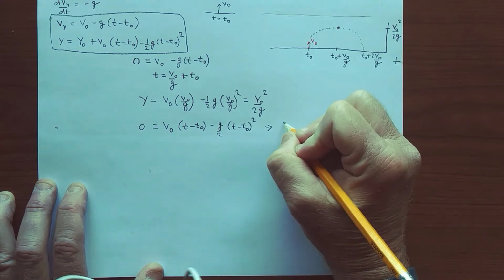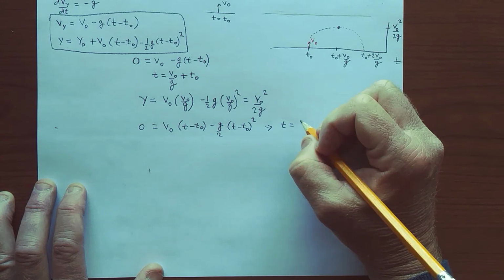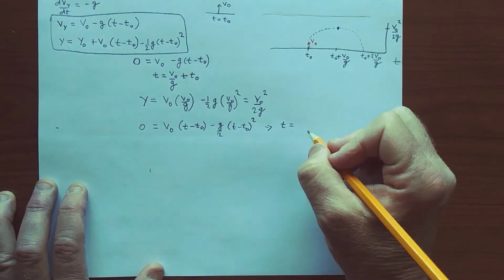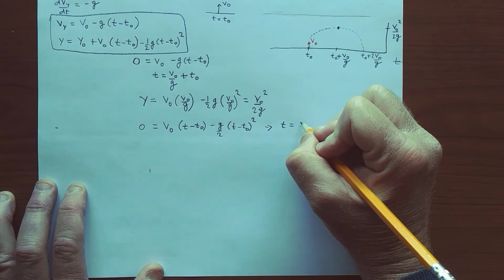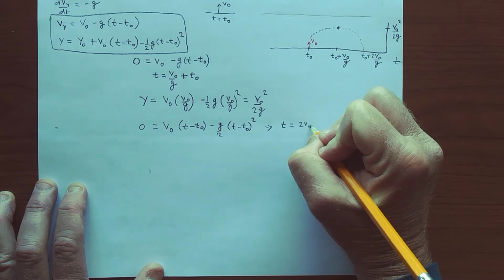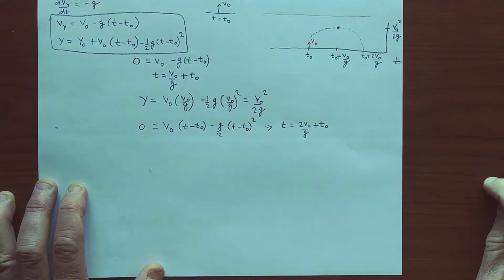And of course, that gives us t minus t naught equals 2 v naught over g. And so t equals 2 v naught over g plus t naught, as expected.